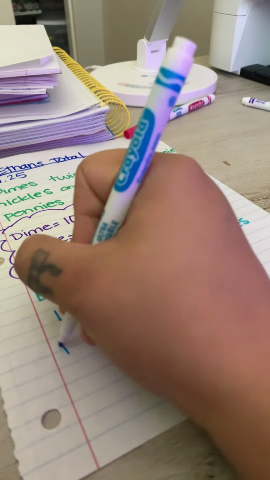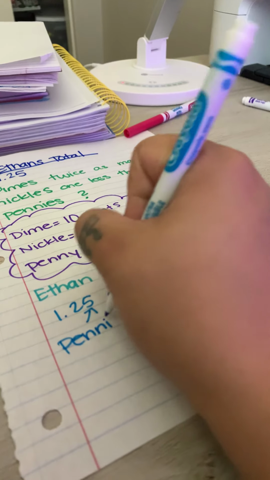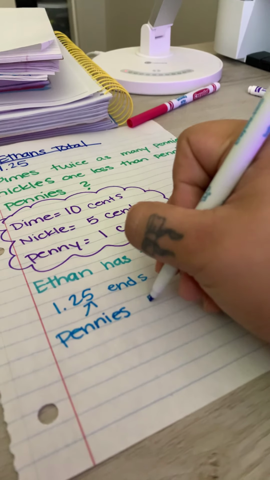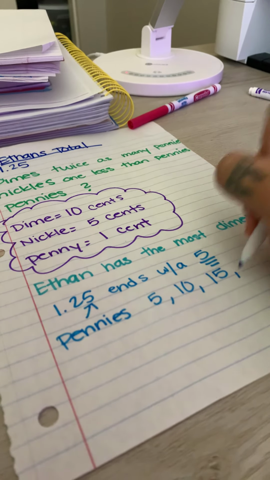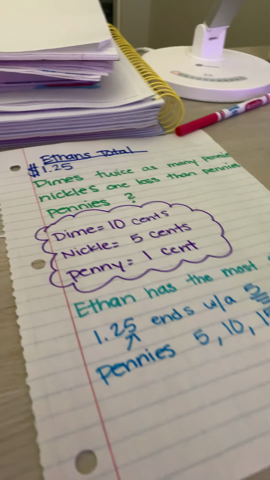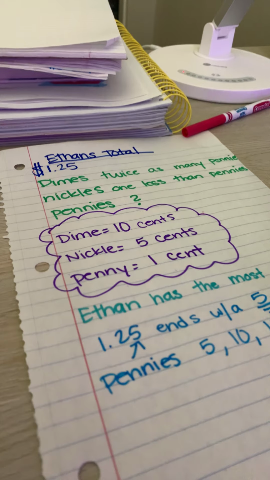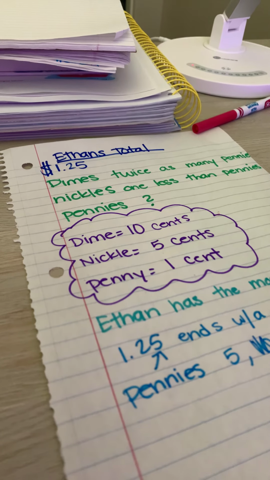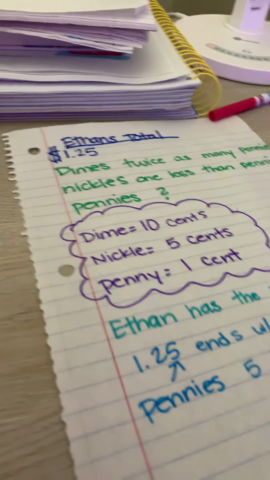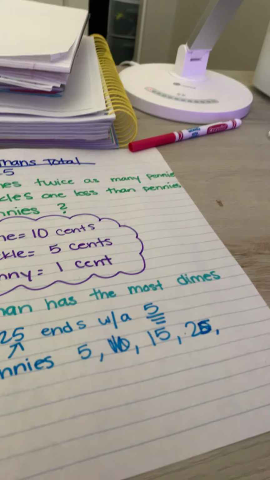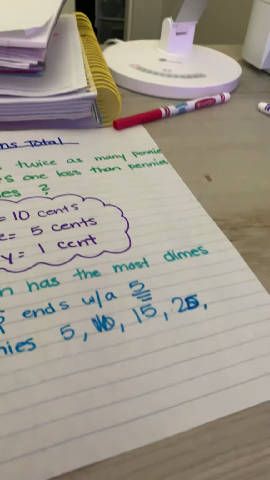So for pennies, I can either have 5 pennies, 10 pennies, 15 pennies, 20 pennies. Oh, just kidding. That's not multiple 5. 5, 15, 25. I need to have pennies ending in 5. Okay.